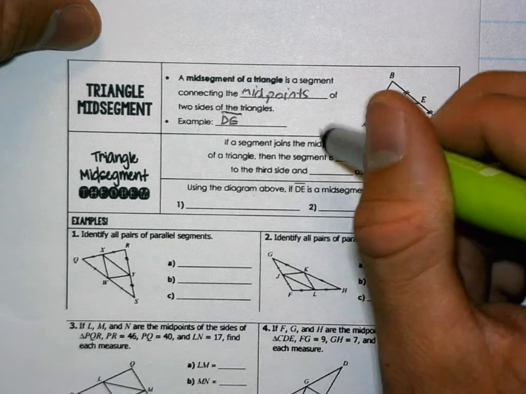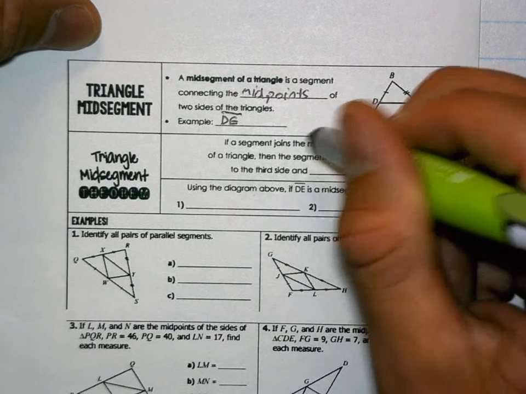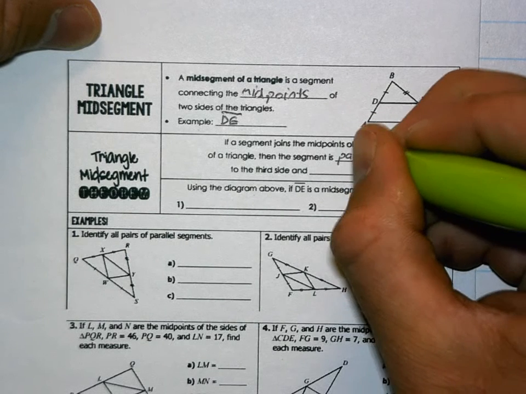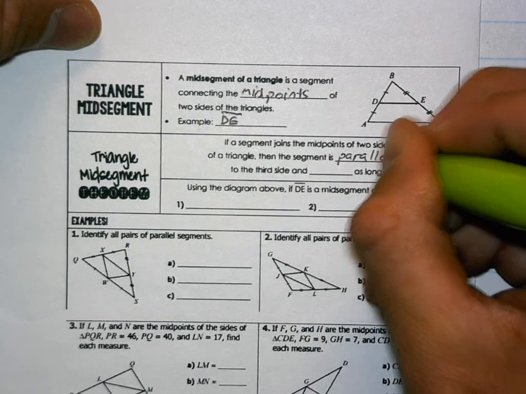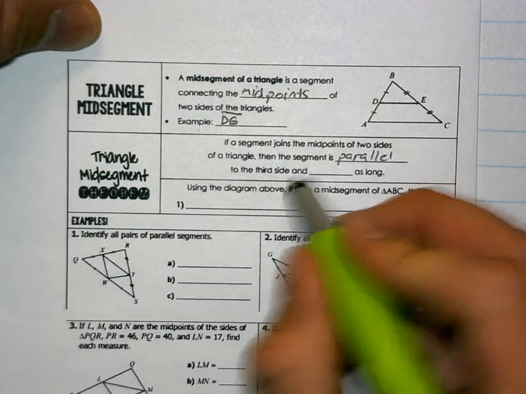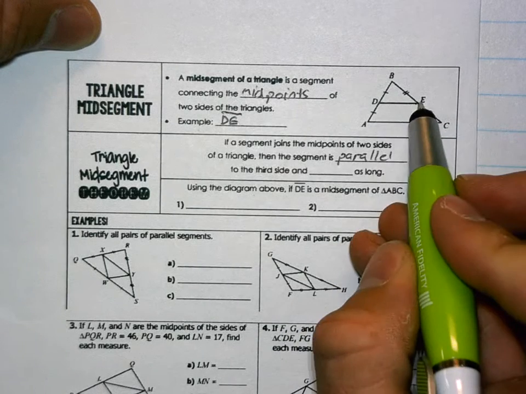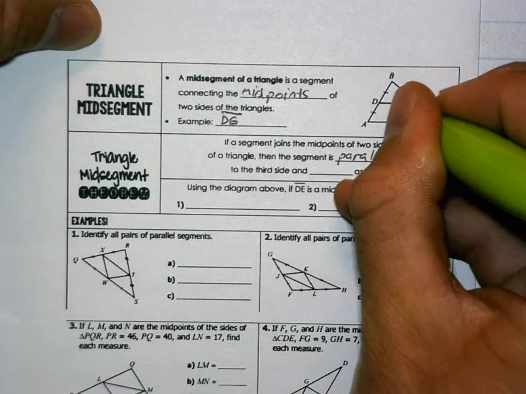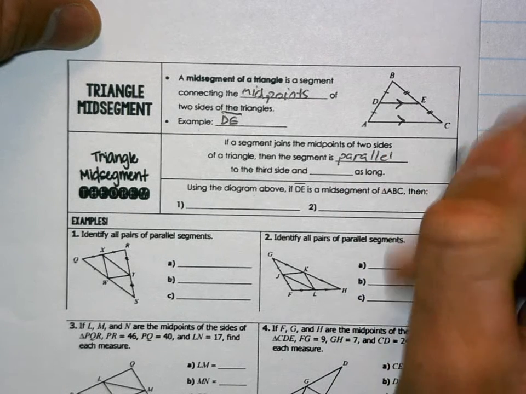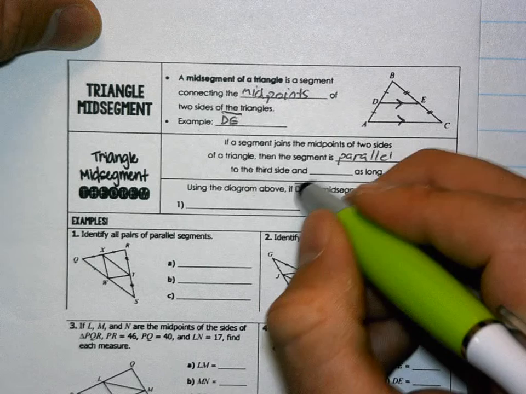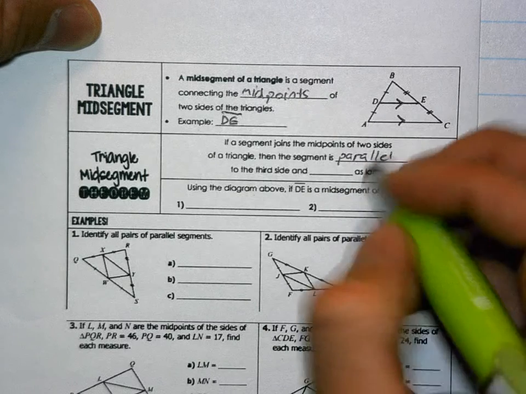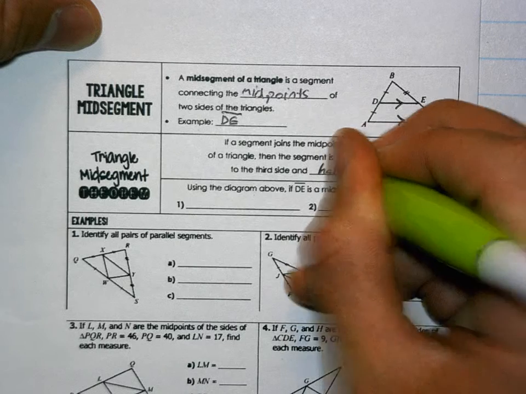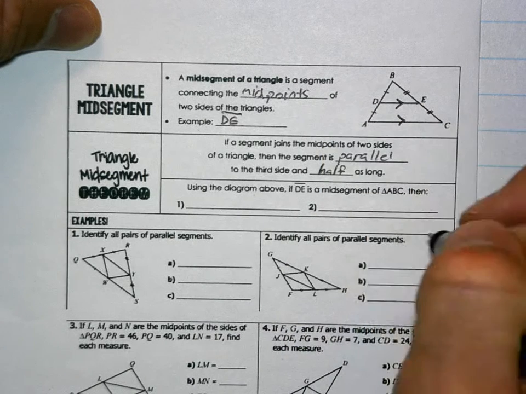If a midsegment joins the midpoints of two sides of a triangle, the segment is parallel to the third side. So DE is parallel to AC. So you can draw in the two arrows. And DE is half as long as AC.